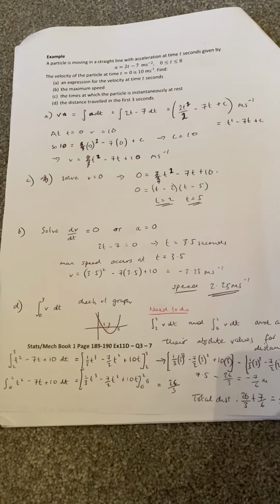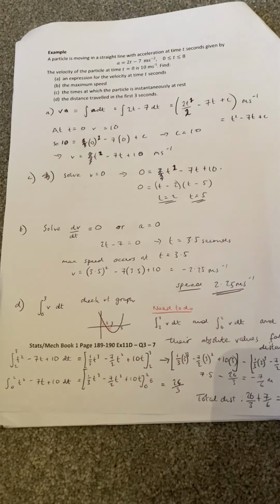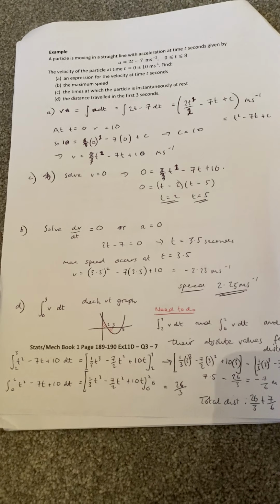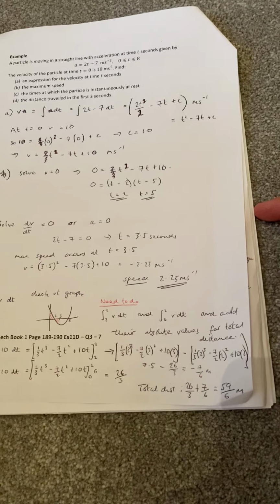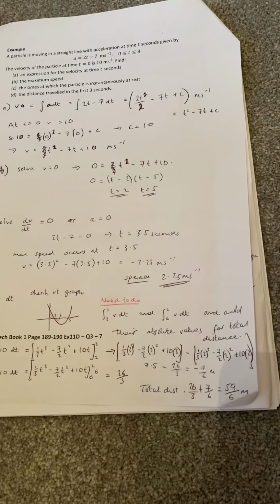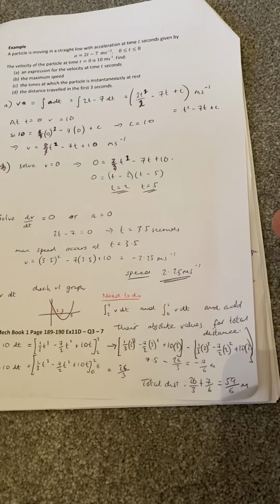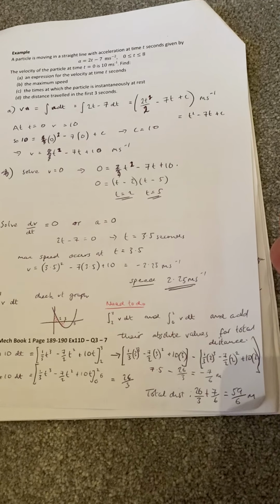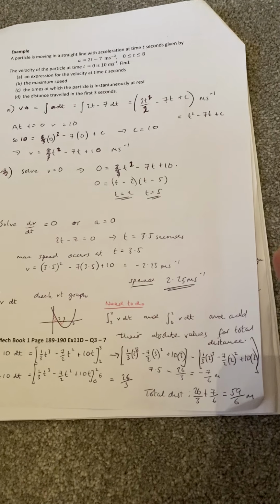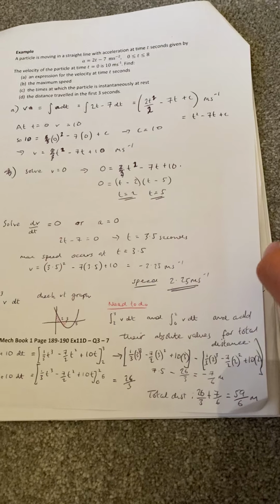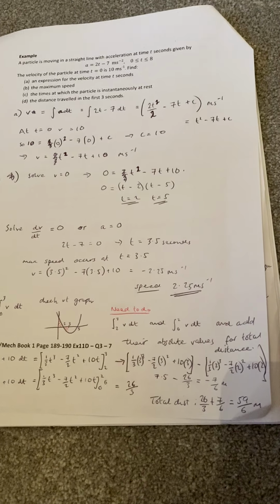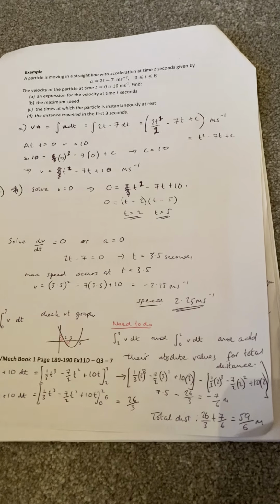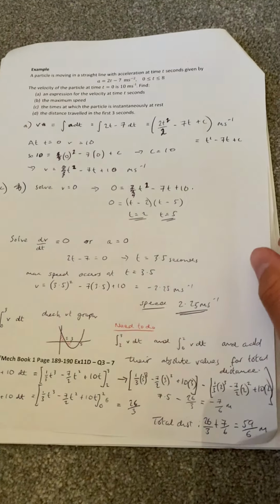We're going to substitute 2 and 0 into this now, and you get an area between 0 and 2 of 26 over 3. That's the distance travelled in the first 2 seconds. Add 7 over 6. It doesn't matter about the negative because it's distance. That's the distance travelled between 2 and 3 seconds, giving me 59 over 6 metres in total.